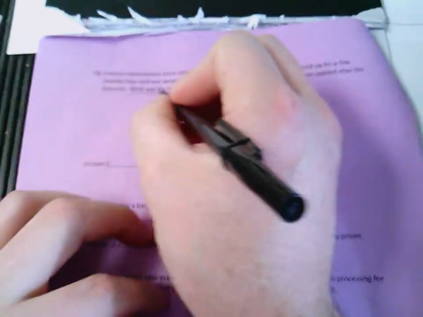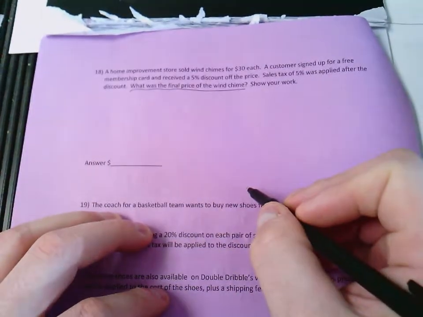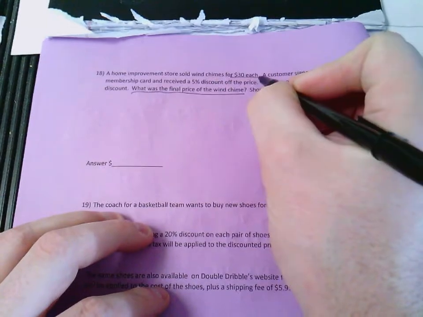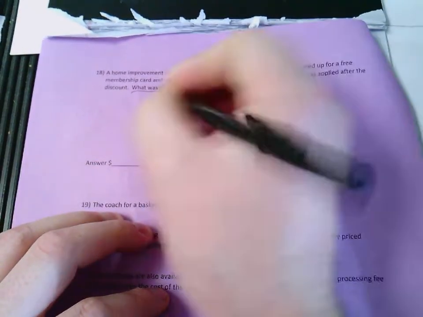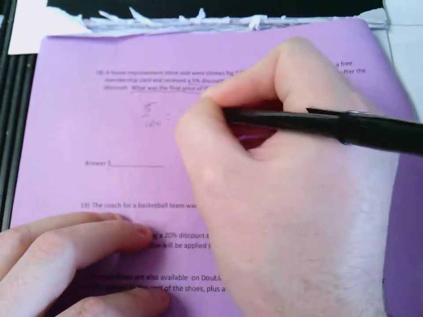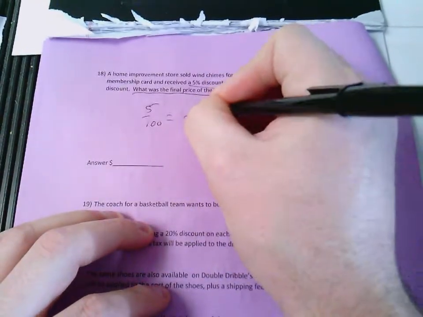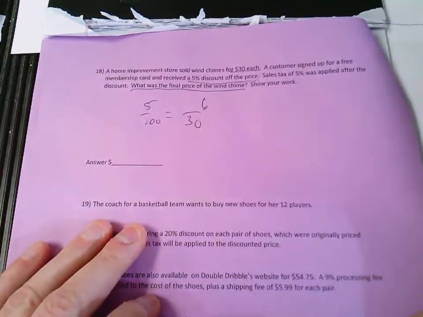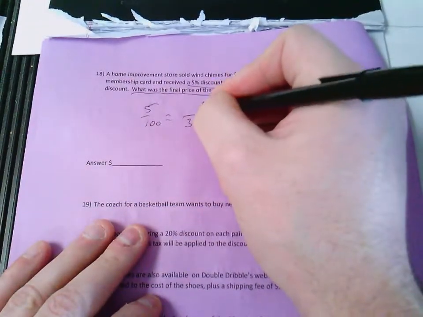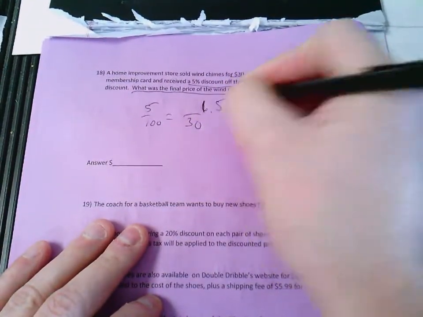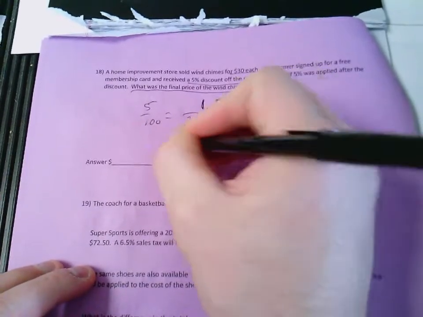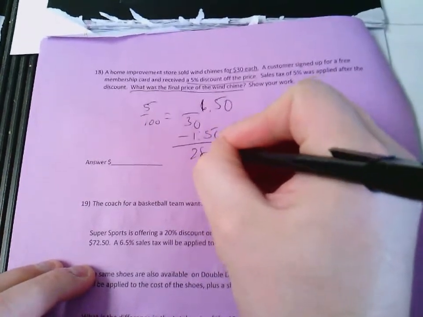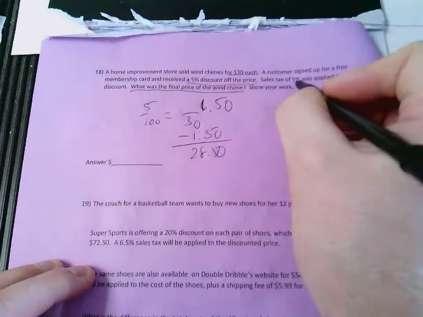What was the final price of the wind chime? Okay. Home improvement store sold a wind chime, $30 each. Free membership card, 5% discount off the price. So start with the 5% of the 30. Okay. $6. Wait. $1.50. Sorry. Take the $1.50 off, and we get $28.50.